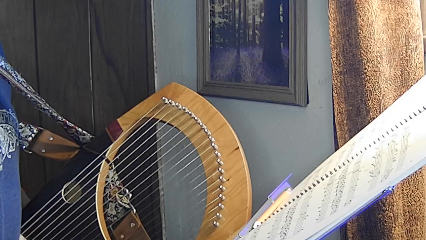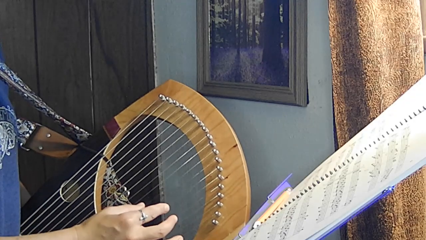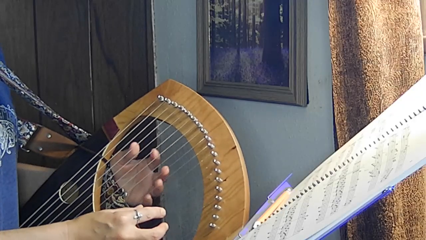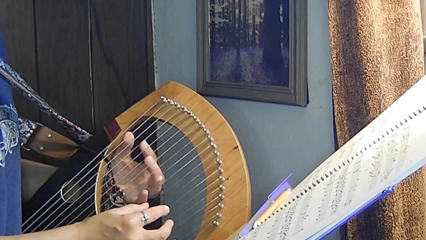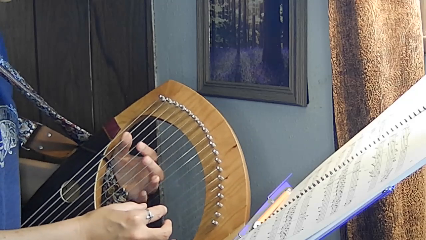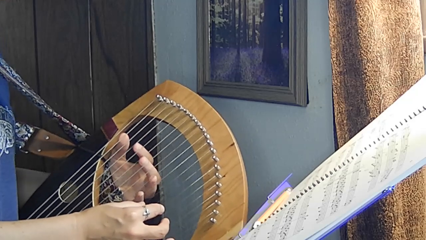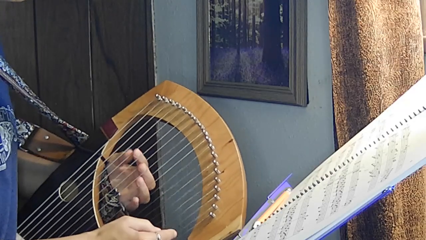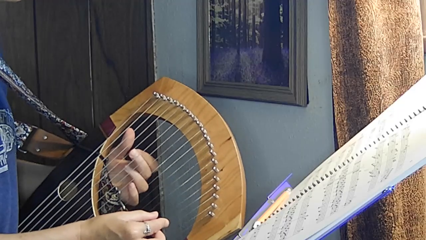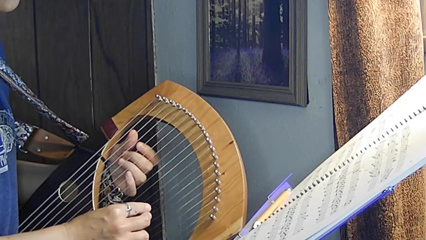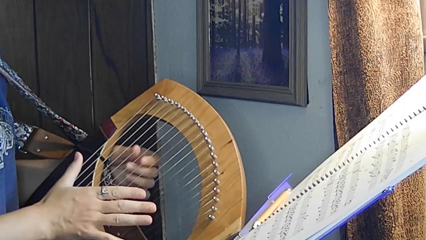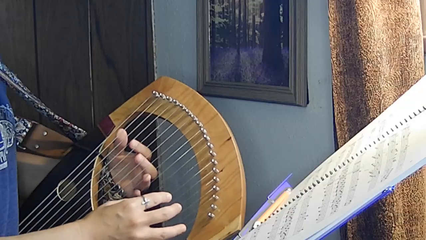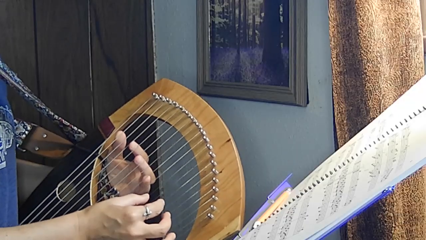Okay. All right, so I'm going to start with those pickup notes. And we'll play these two measures. Here we go. 1 and 2 and 3 and 4 and 1 and 2 and 3. One more time. 1 and 2 and 3 and 4 and 1 and 2 and 3.